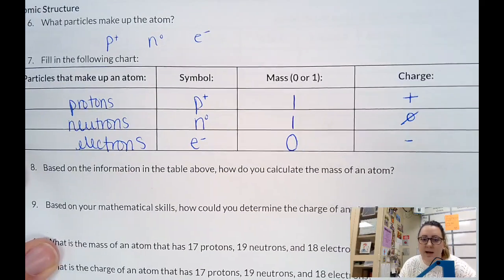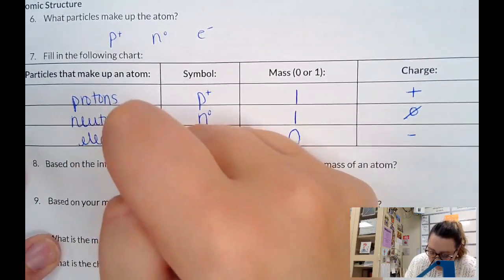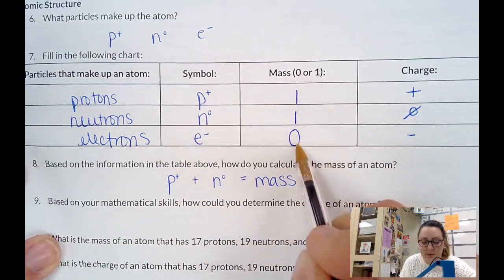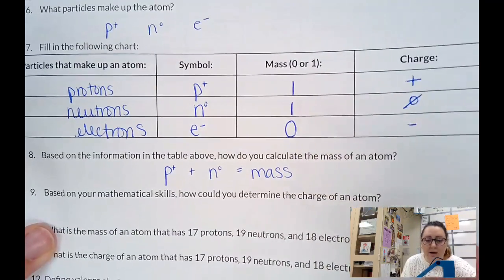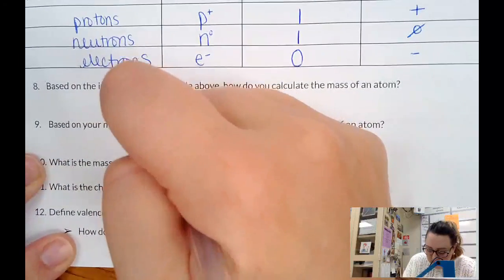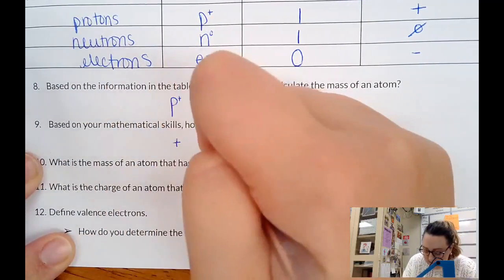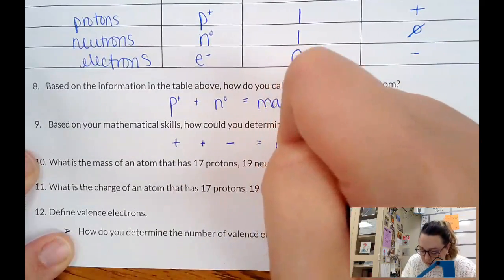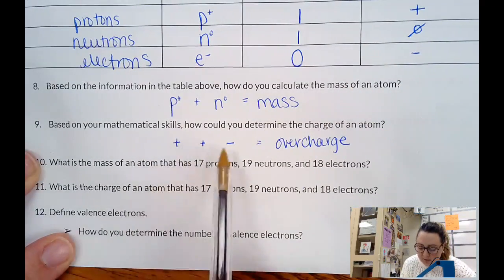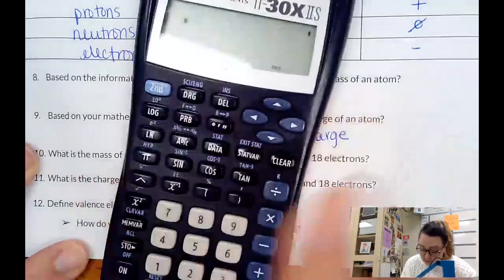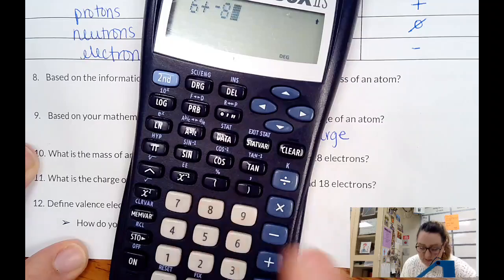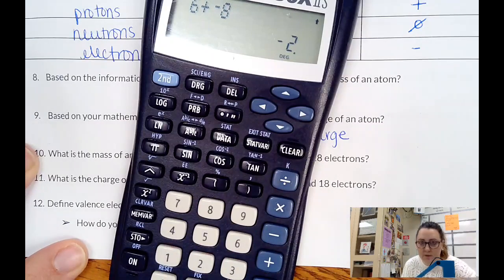Based on the information, how do you get the mass of an atom? Protons plus neutrons give us the mass. You don't have to worry about the electrons. How do you determine the charge of the atom? Well, you add the positive to the negative charge, and that will be the overall charge. So if you've got 6 positive and 8 negative, and you have a hard time with that math, 6 positive plus negative 8, overall charge of negative 2.